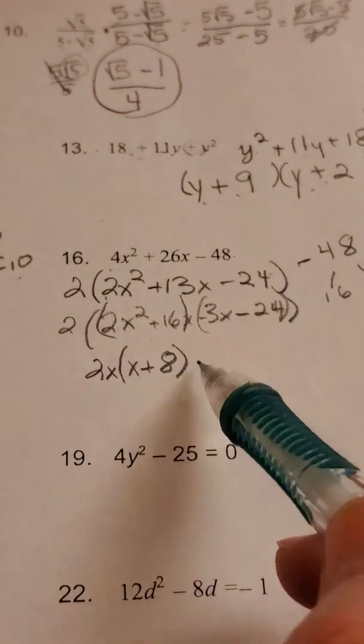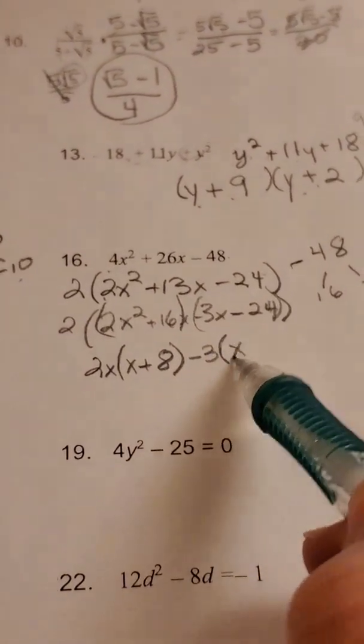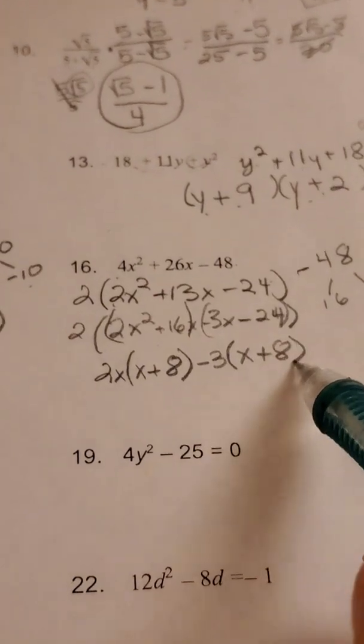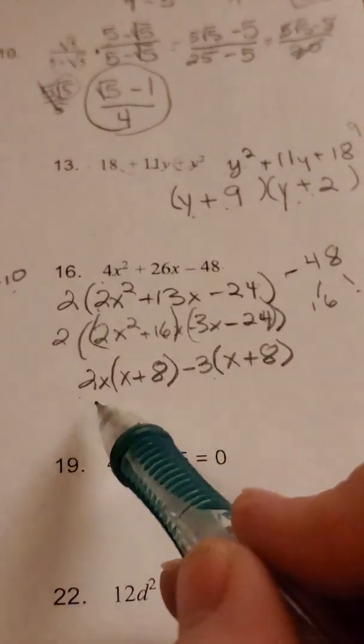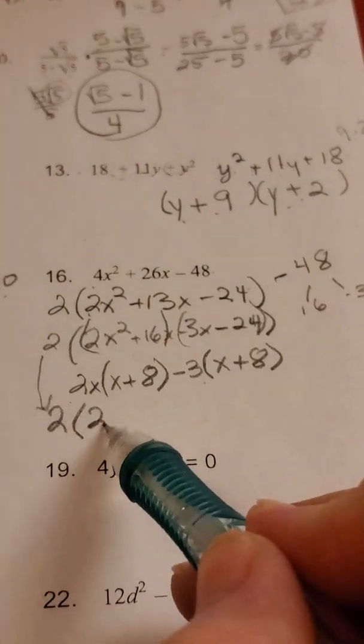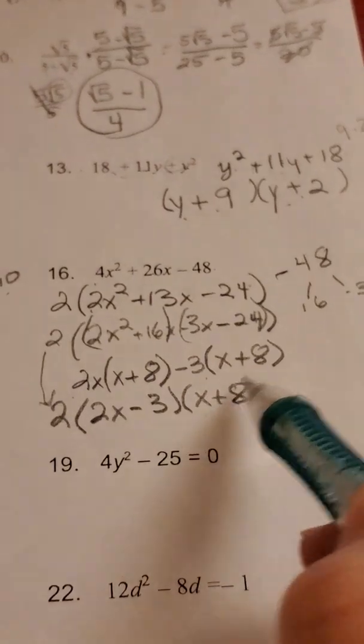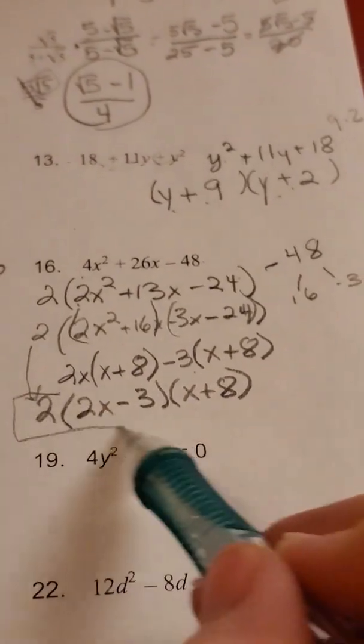And over here, I can take a negative 3 out, and that leaves me x plus 8. So 2x minus 3, we have our original 2 down here. We've got to bring down 2, and then 2x minus 3, and x plus 8. So all of that is your answer.